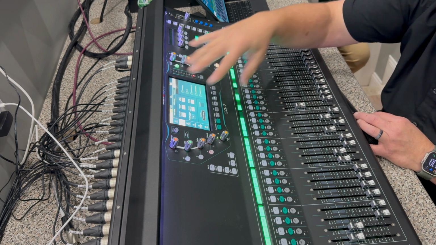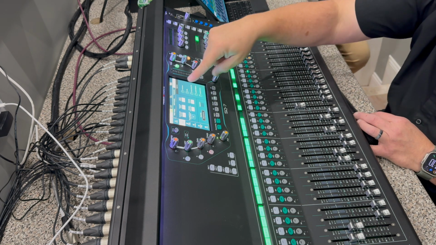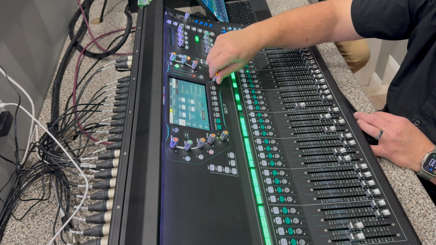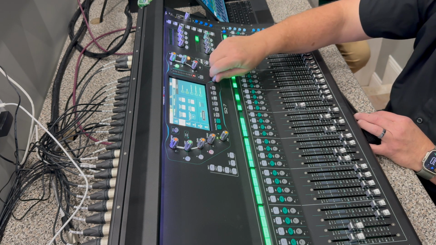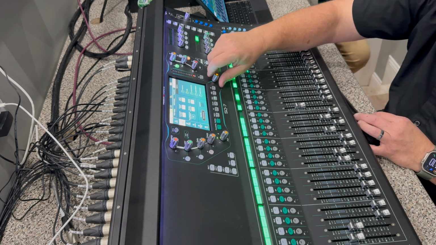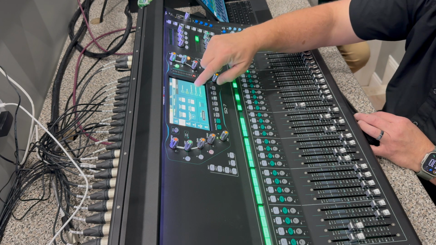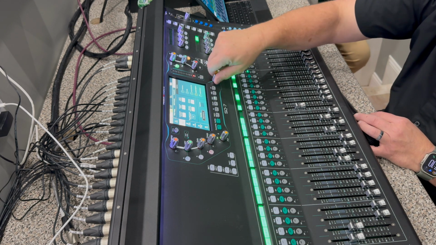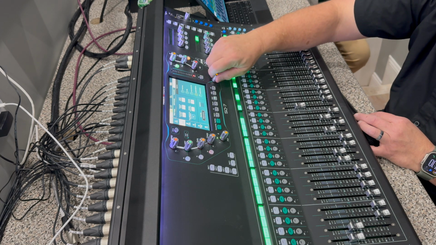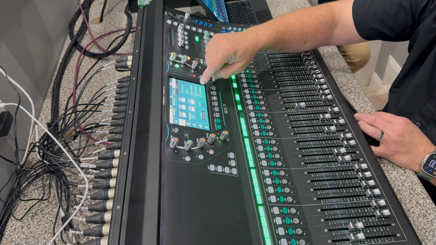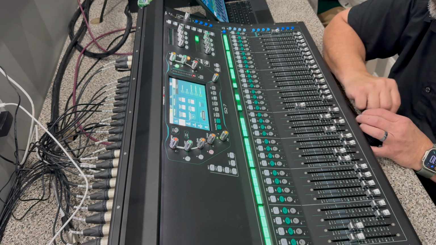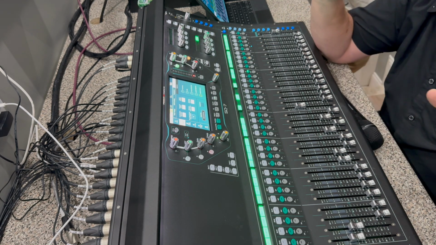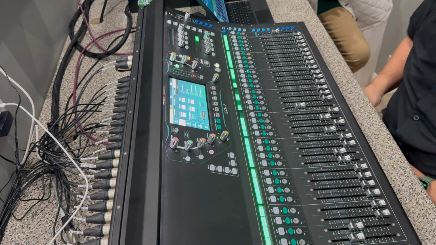Surface preferences, this is more like things that you want the surface to do. This is where you adjust the brightness of the touch screen. This is where you change the brightness of these LEDs, like the LEDs and the buttons. You can change the channel strip brightness LEDs, those. You can change the brightness of that light bar up top. And you can also change the color of that if you want. Those are all in this preference menu. All right? Questions about that? Does that make sense?